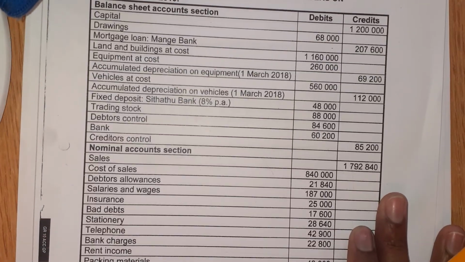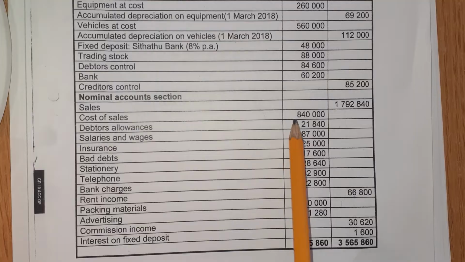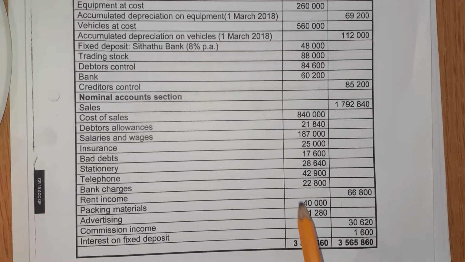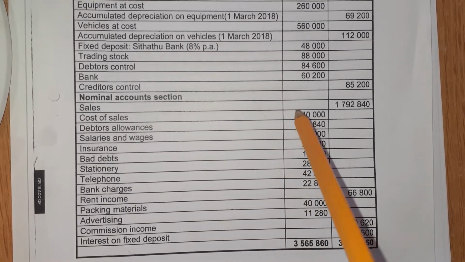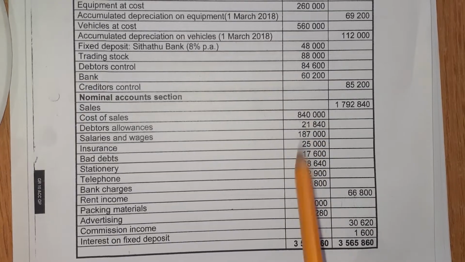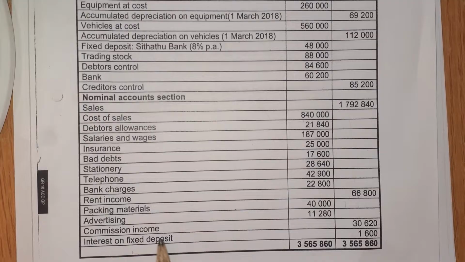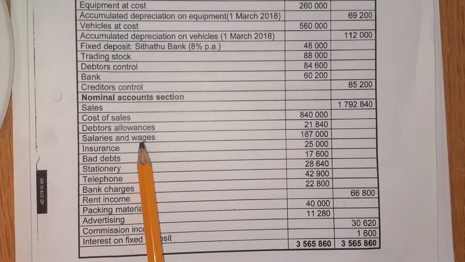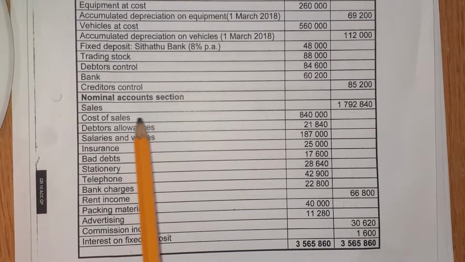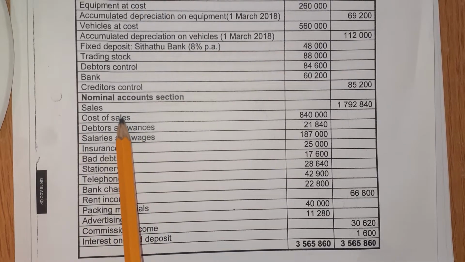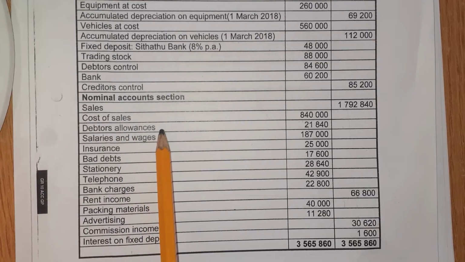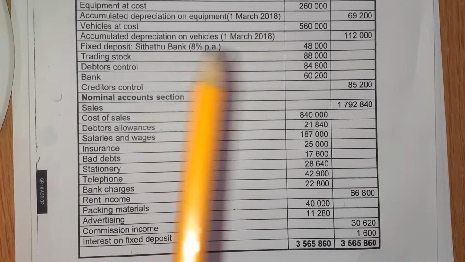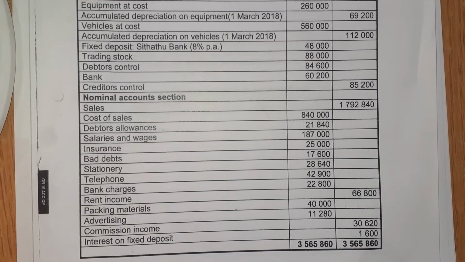And then for the debit side, it's all your expenses. You've got sales, debtors allowance, all of the numbers that appear here are going to be part of our expenses. So as expenses, you will have advertising, packing material, bank charges, telephone, stationery, bad debts, insurance, salaries and wages. And then this one and this one will be your cost of sales, right? So you will have sales minus debtors allowance. But if it's creditors allowance, I will show you how you do that differently.